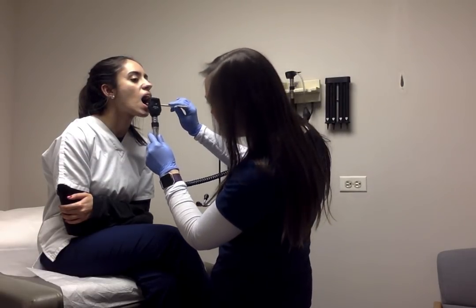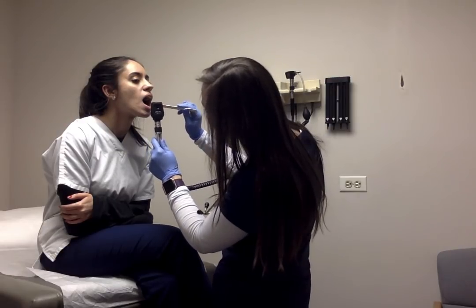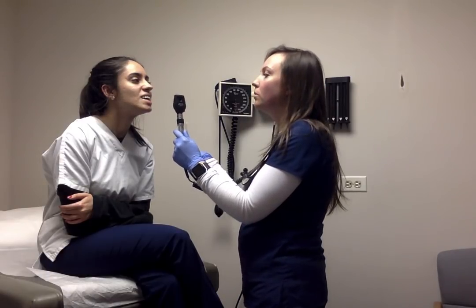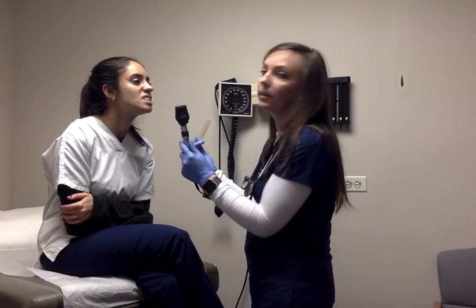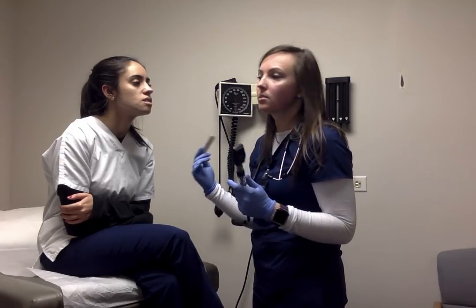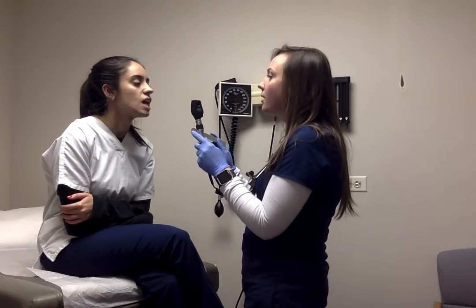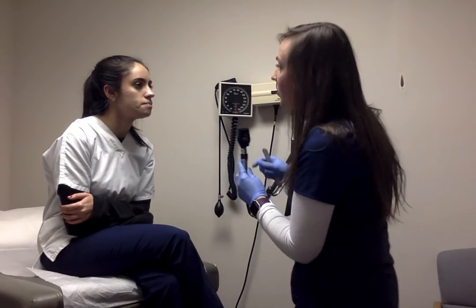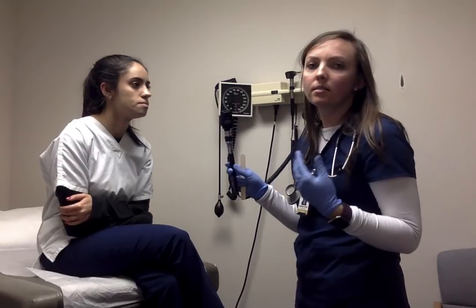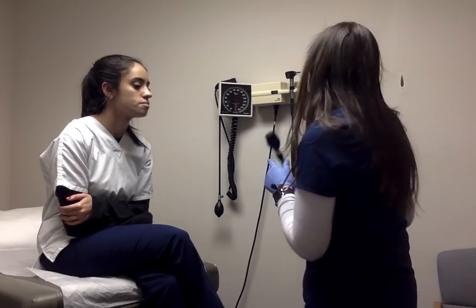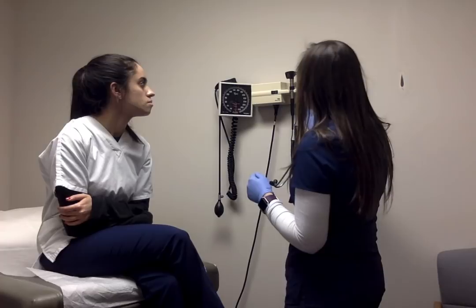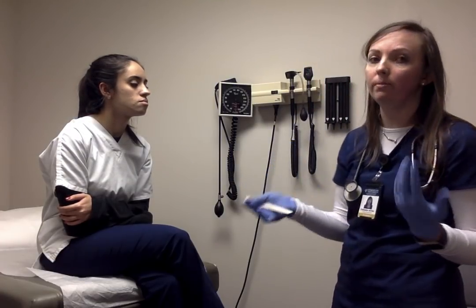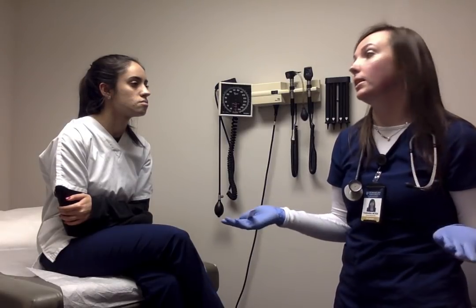Okay, so your gums look nice. No lesions, teeth are intact, none loose. The tongue looks nice, no lesions or cracks. Can you say ah for me? Yeah, good. Her uvula is midline. The tonsils are not enlarged. Everything is fine. Sometimes if the tonsils are enlarged, it means some inflammation or infection, like tonsillitis, for example.